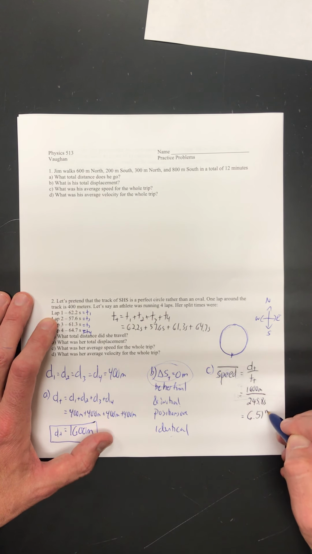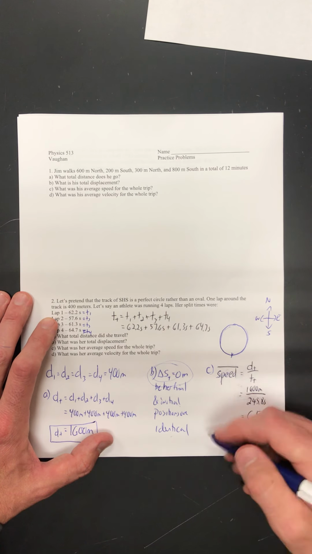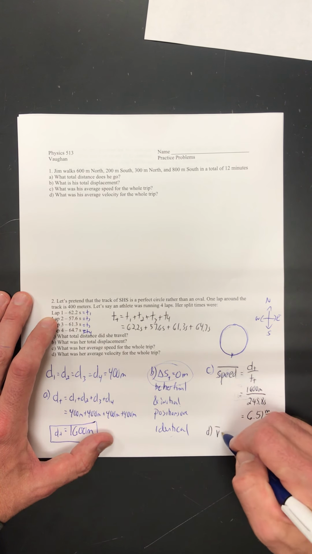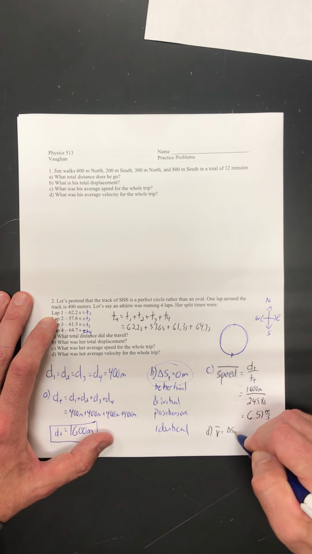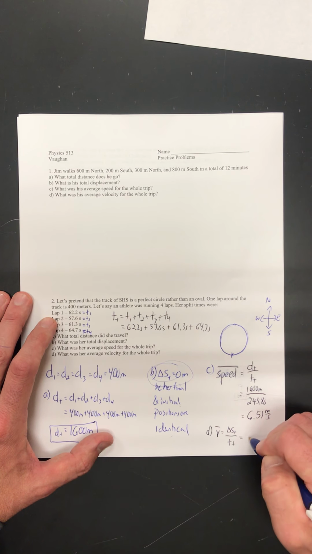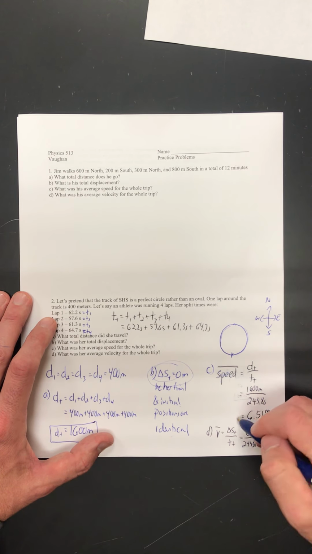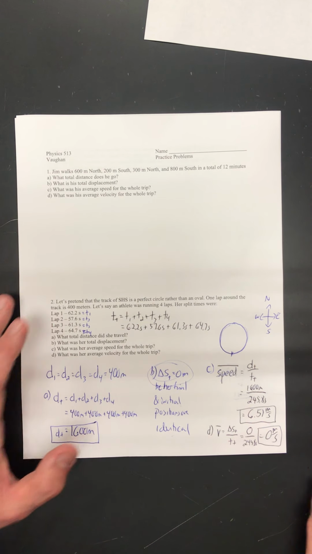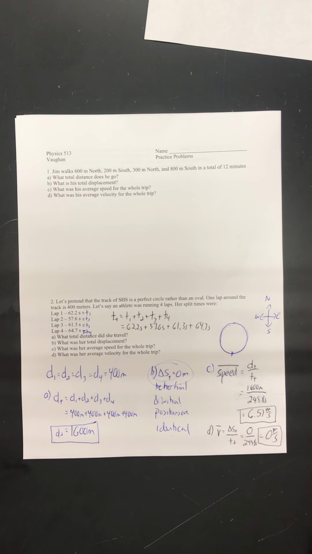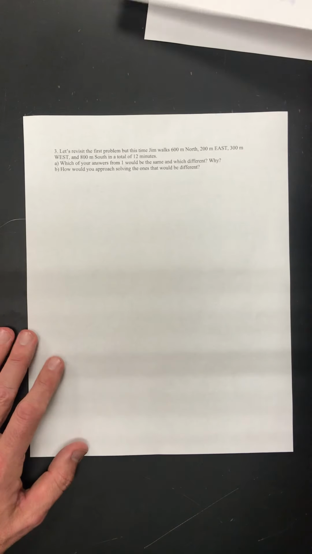6.51 meters per second. And then if I go to do average velocity, total displacement over total time, and that's just equal to 0 over 245.8 seconds, or 0 meters per second, and there we go. Okay? And so that is what we have to show for number 2. Awesome. Let's look at number 3.